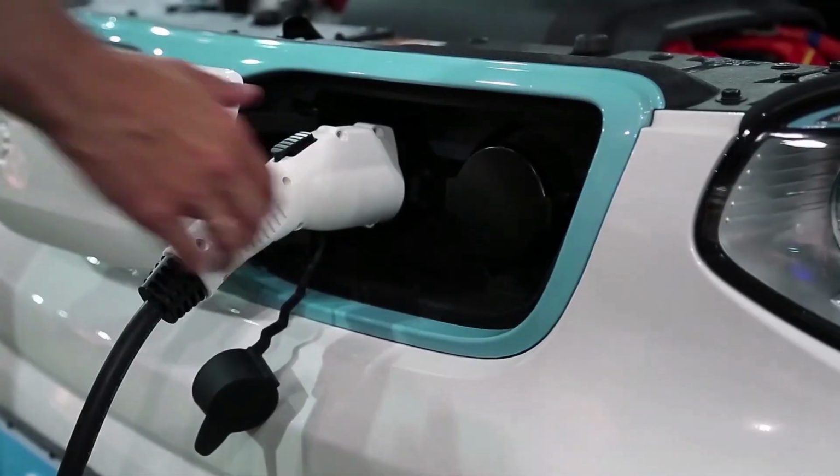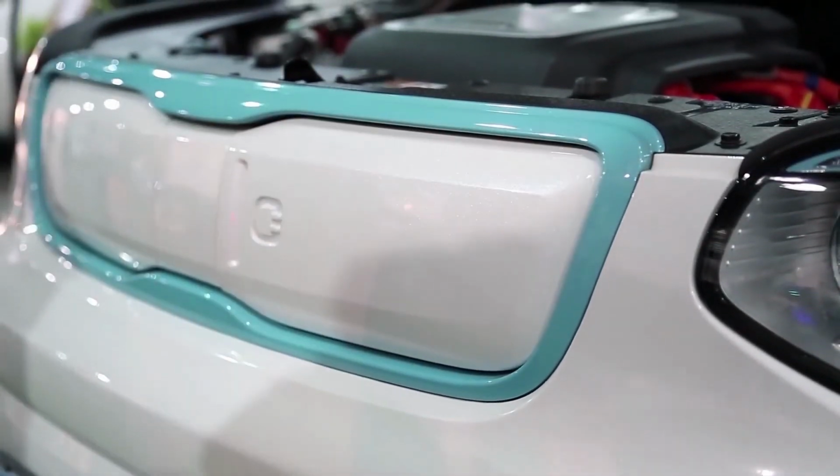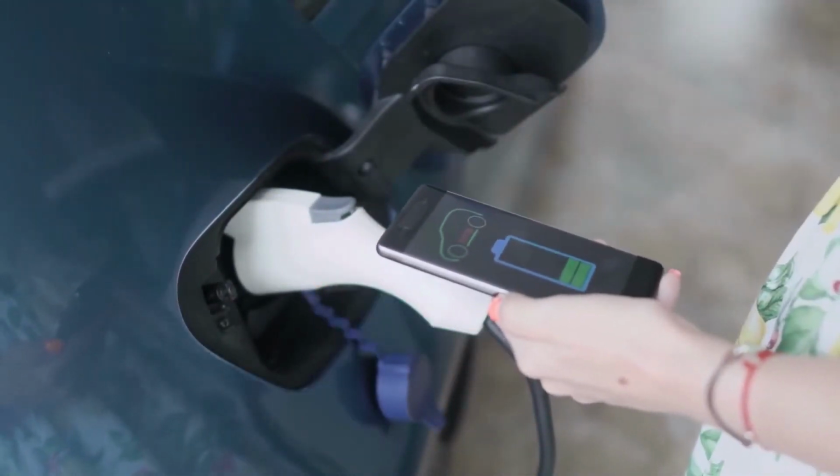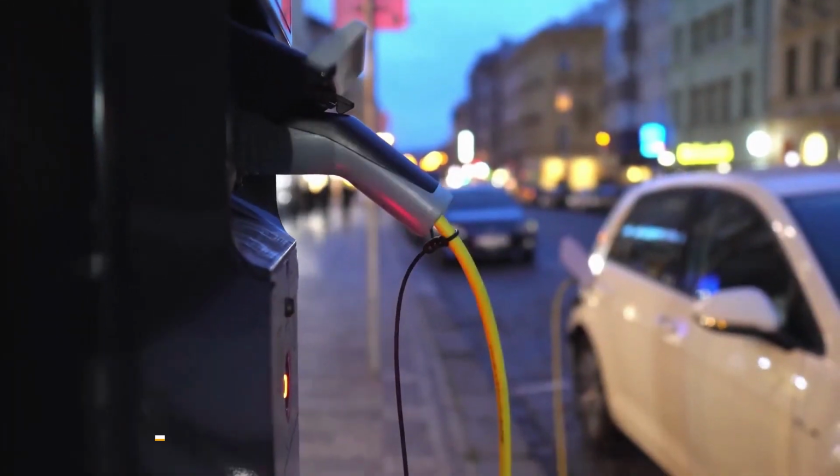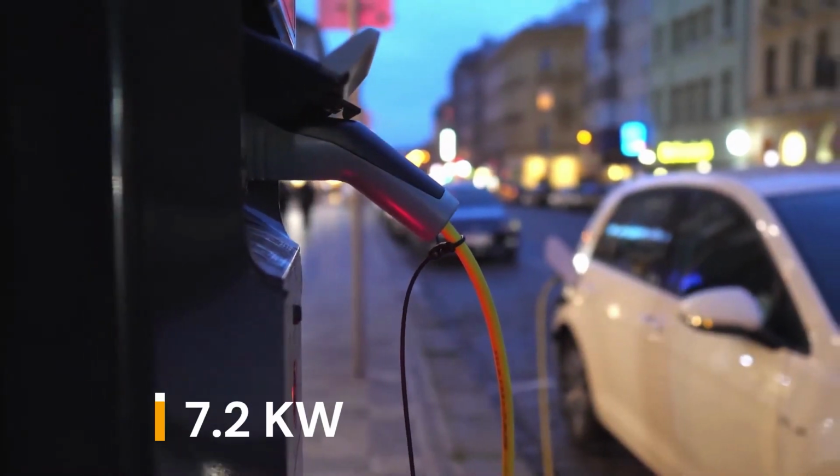What does this mean? Well, to transform the alternating current with which we feed them into continuous, electric cars have the so-called onboard charger, which reduces weight and costs, usually of that 7.2 kilowatt mentioned above.